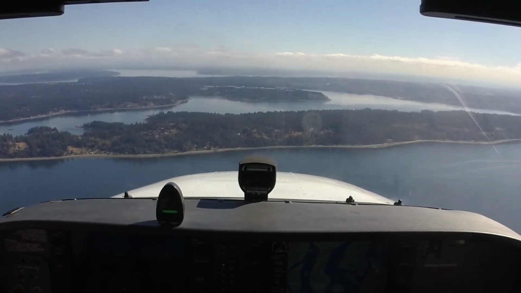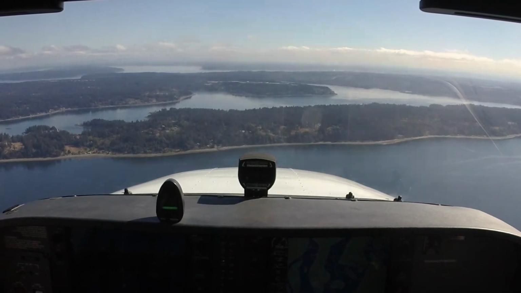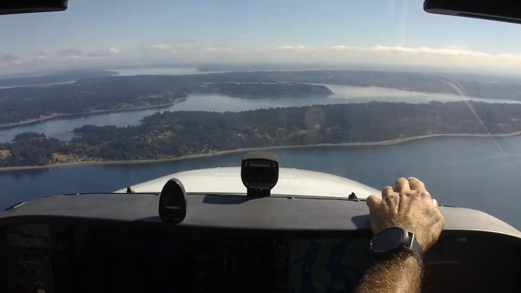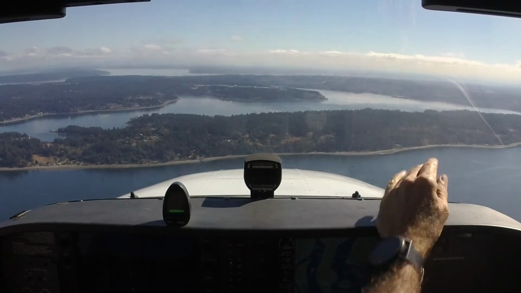Stop at 1,500? Exactly, yeah. Okay. Why don't you aim right for the middle of the airport, the biggest hangar you can see right in the middle of the airport. Okay.